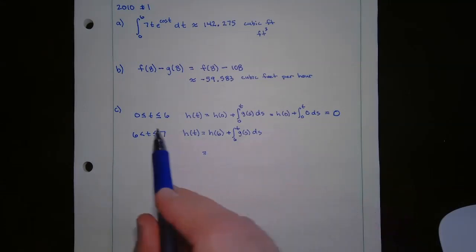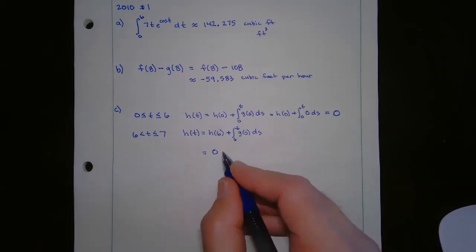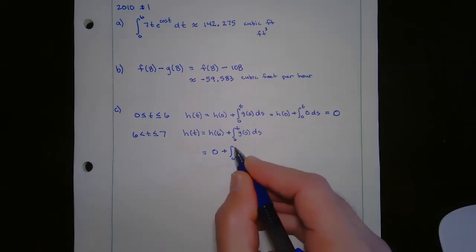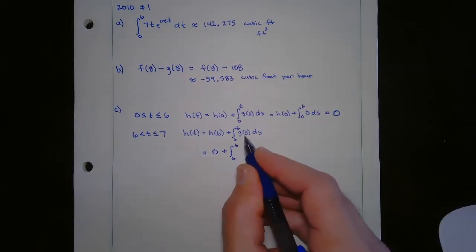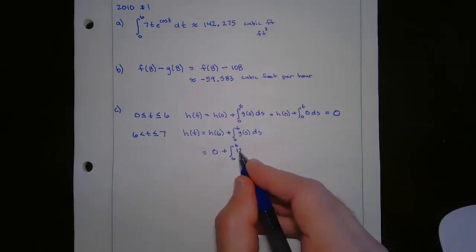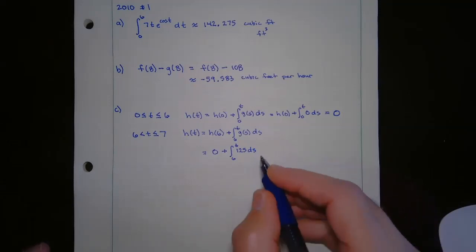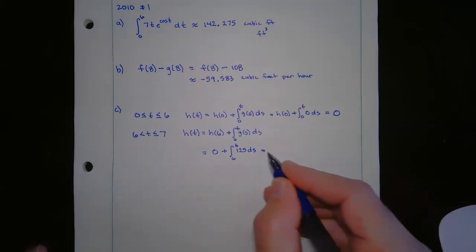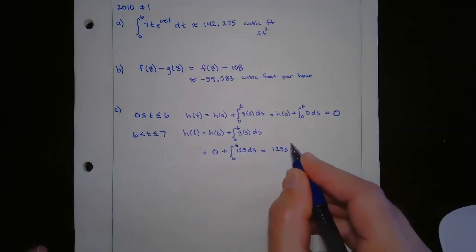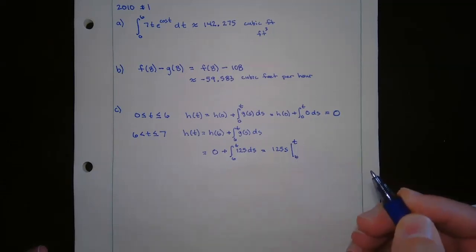Now what is h(6)? Well, we know at 6 it's 0, so this is still 0. Plus the integral from 6 to t, and g(s) from 6 to 7 was 125. So this is 125 ds, which becomes 125s evaluated from 6 to t.